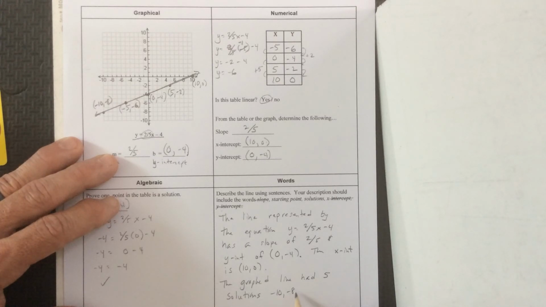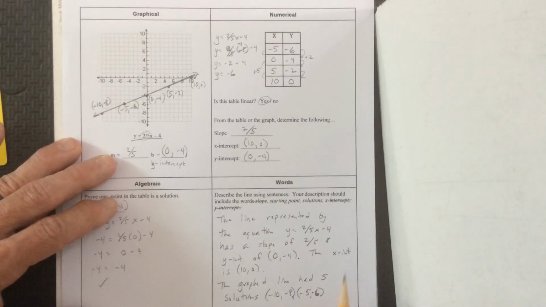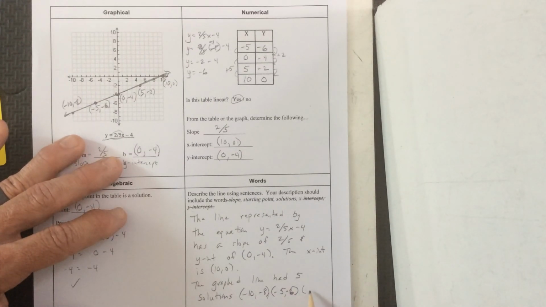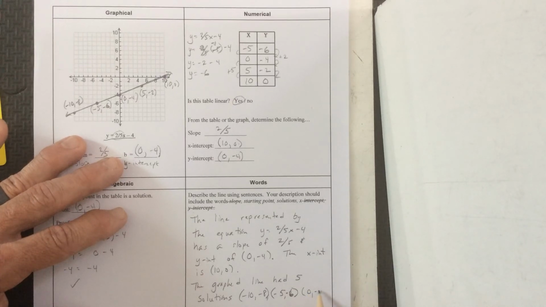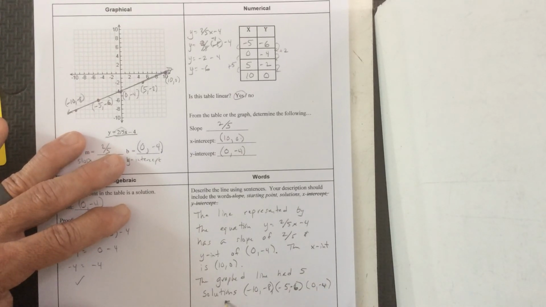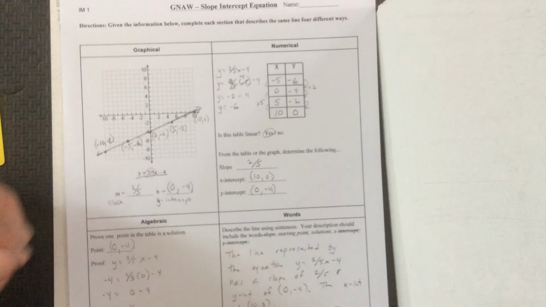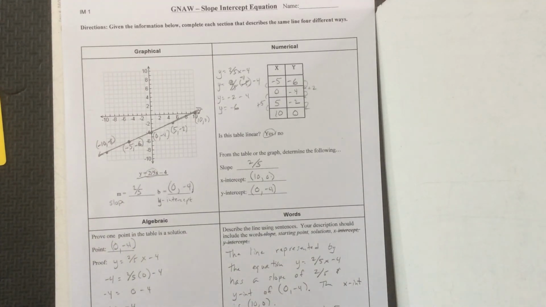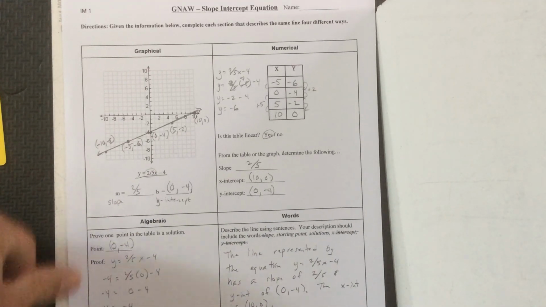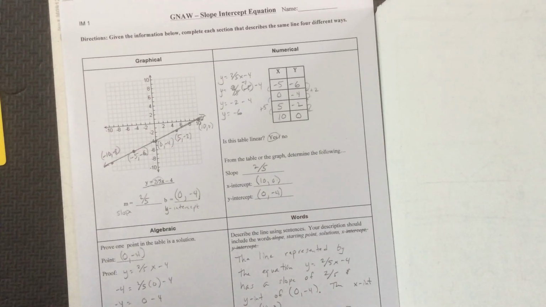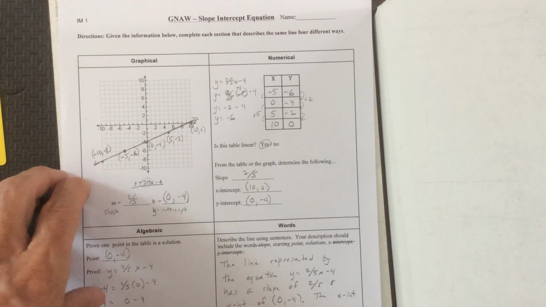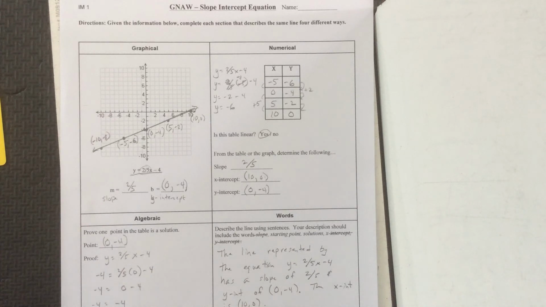Negative 10, negative 8, negative 5, negative 2. You should always put parentheses around. Negative 5, negative 6. 0, negative 4. Positive 5, negative 2. And 10, 0. So that's the way that you do a GNAW sheet to describe, in this case, a slope-intercept equation, and you show 4 different ways of information.